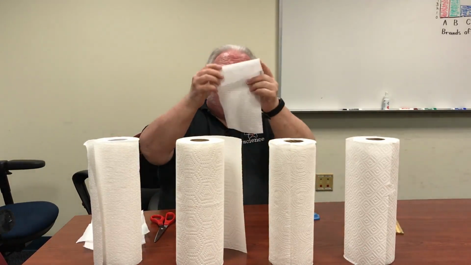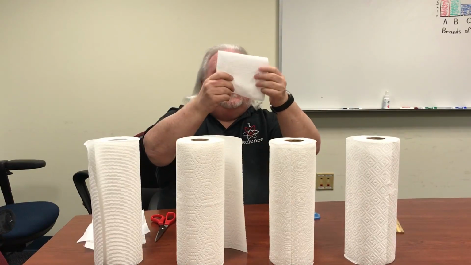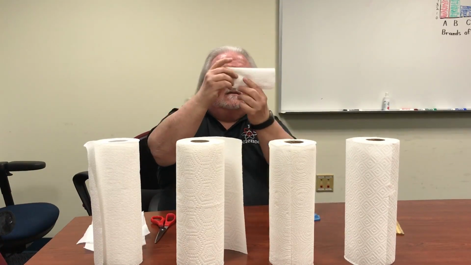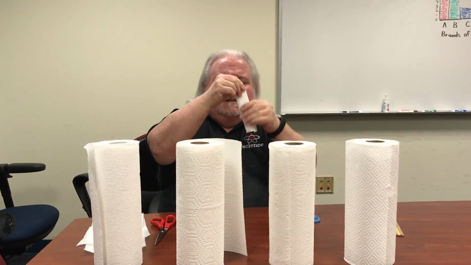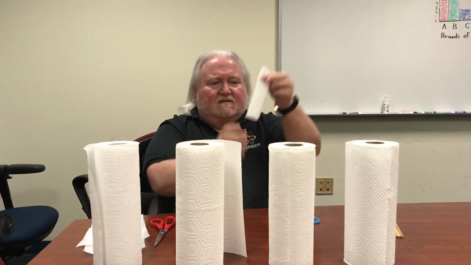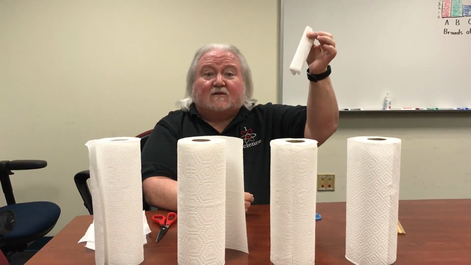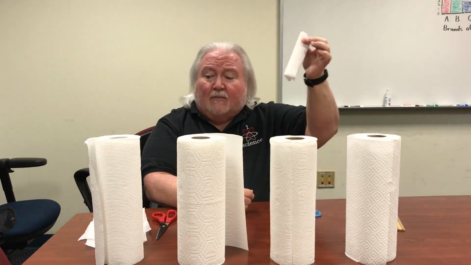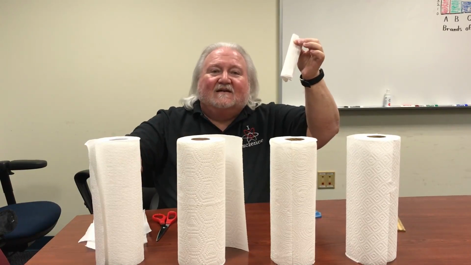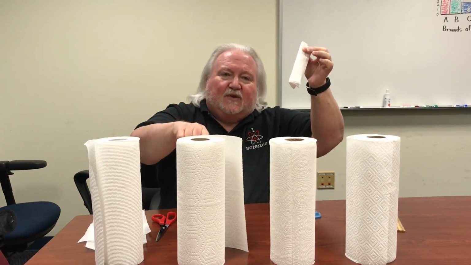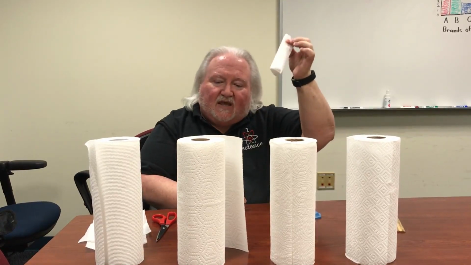So here's our sheet of paper towel. We're going to fold it. I'm going to fold it this way. I'm going to fold it that way. I'm going to fold it like this. If that's the way I'm going to fold it, I'm going to fold each one the same way. All 3 trials of A, all 3 trials of B, all 3 trials of C, all 3 trials of D. Make sure you fold it the same way.